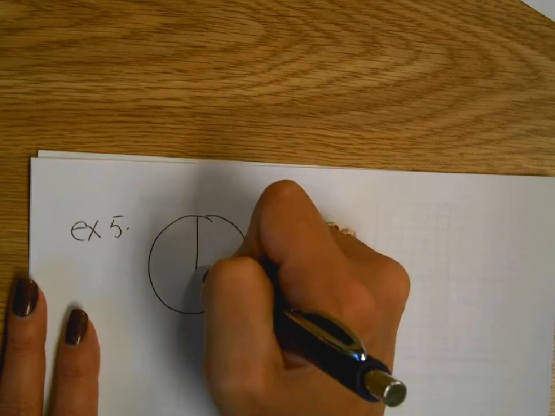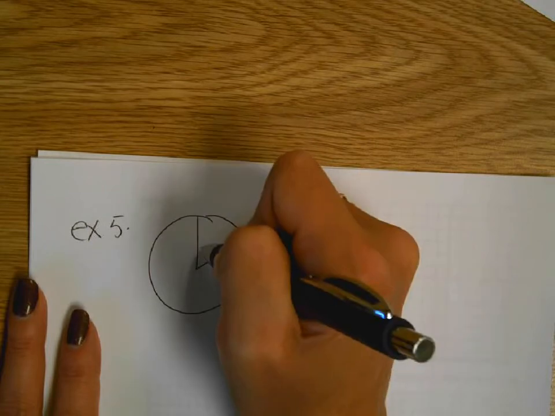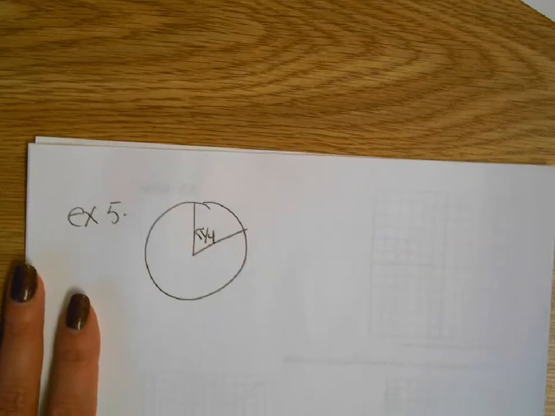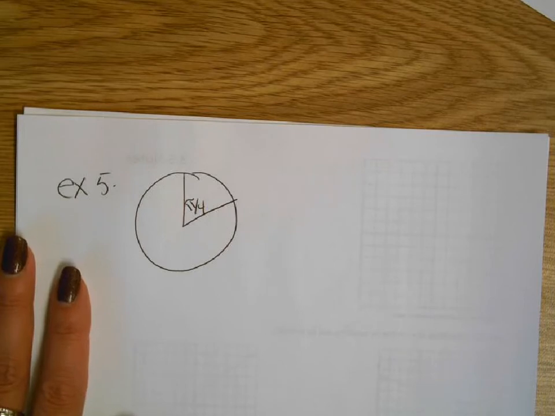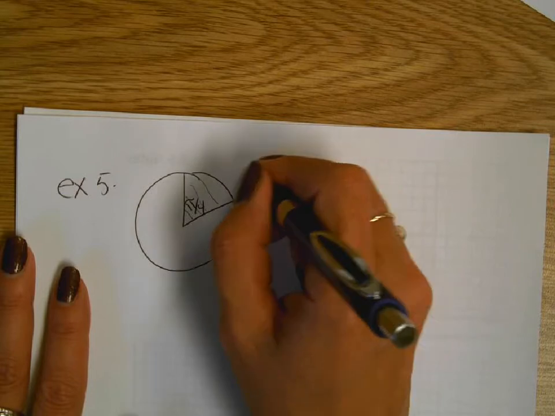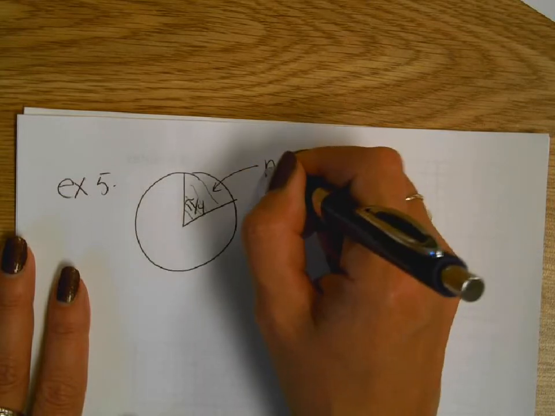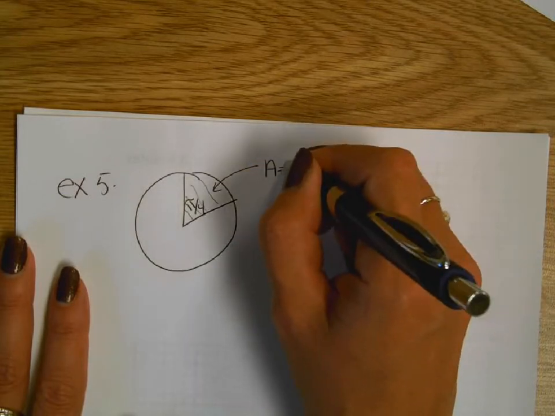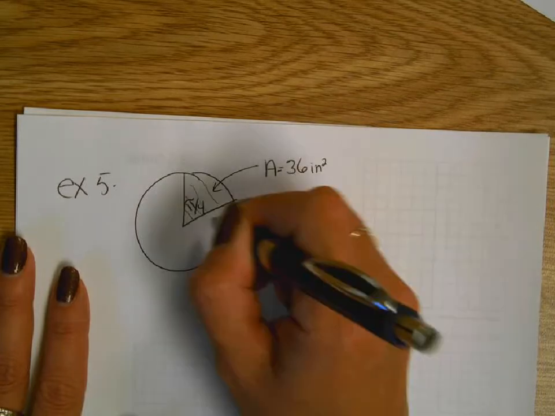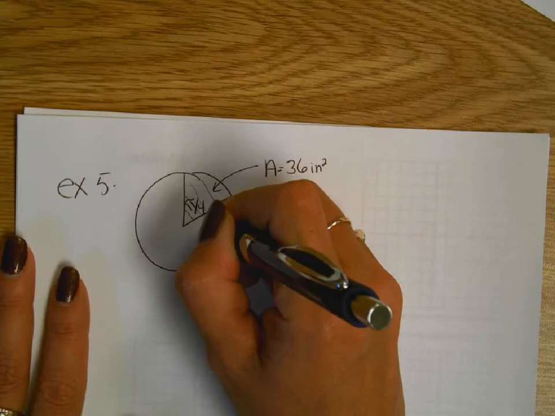I'm going to make it a challenging one. I'm going to give you a pi over 4 radian. I'm going to give you the area in here. The area is 36 square inches. Can you tell me what the radius is?